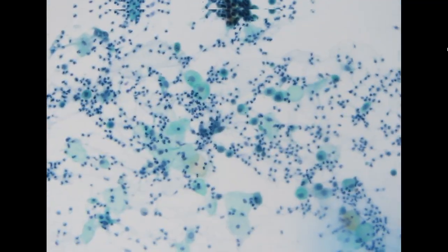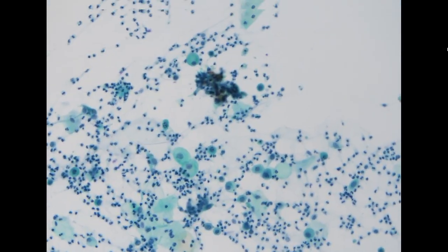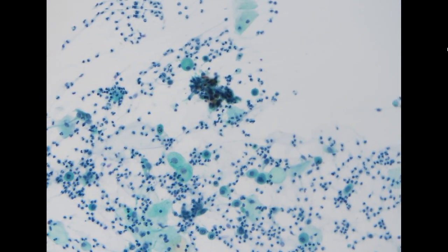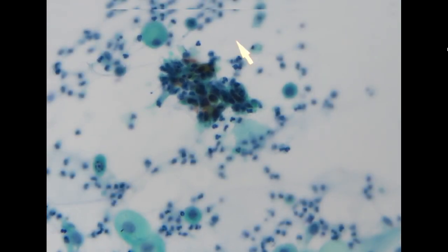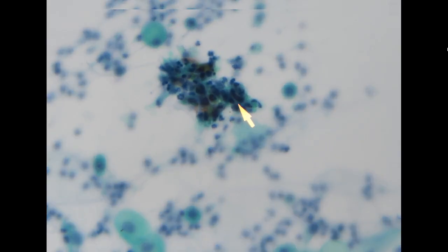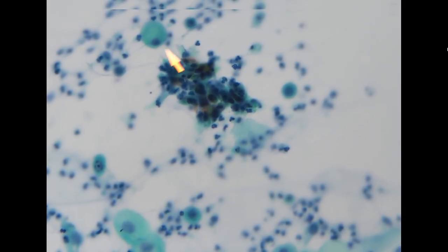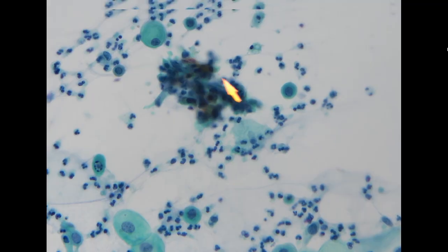In this specimen, we start to identify a few clusters showing degenerative features, but with increased NC ratio and dark staining nuclei. Due to the degeneration, you won't be able to see the chromatin pattern very clearly.